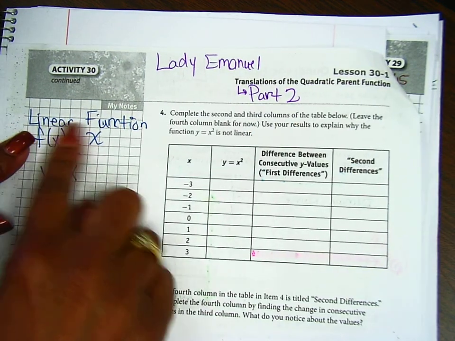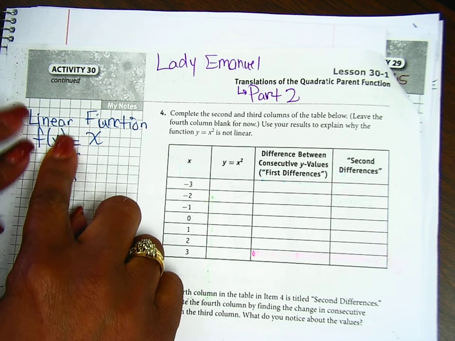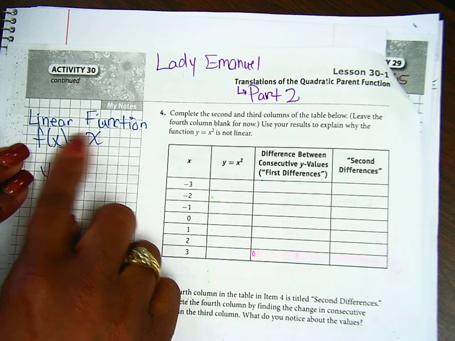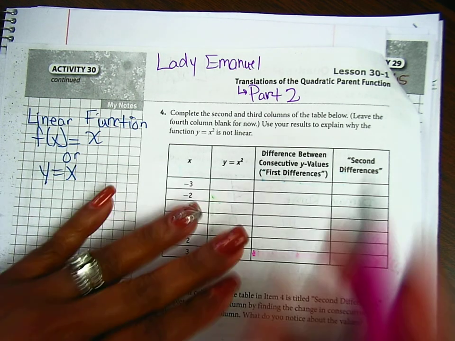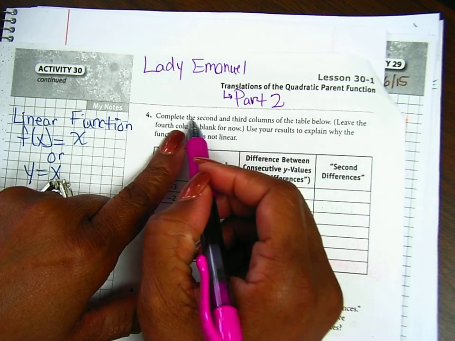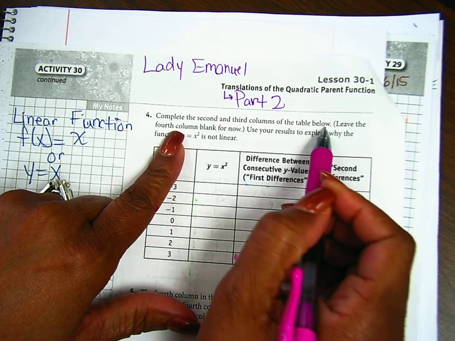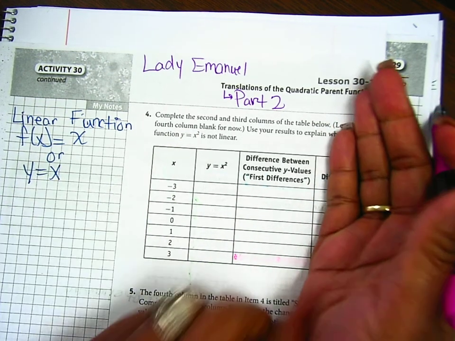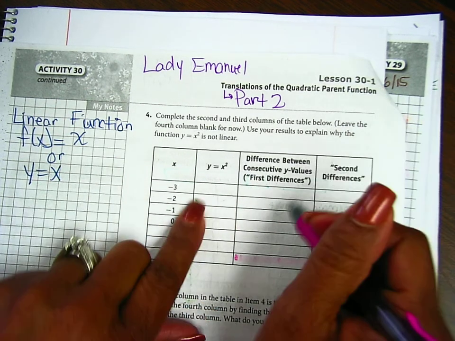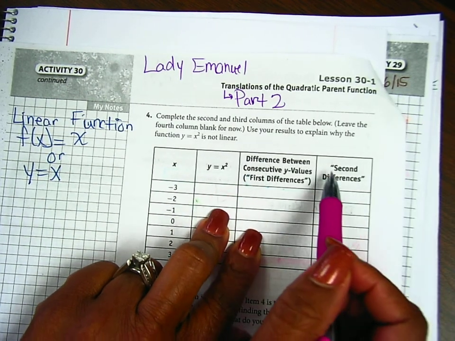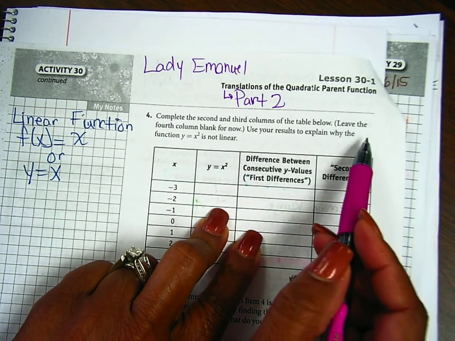I went on and wrote linear function. The parent function for the linear is f of x equals x, or y equals x. And I did that because when you read here, it says complete the second and third columns of the table below. Leave the fourth one blank. So we're not going to mess with the fourth one at this time. We're just working these two columns.